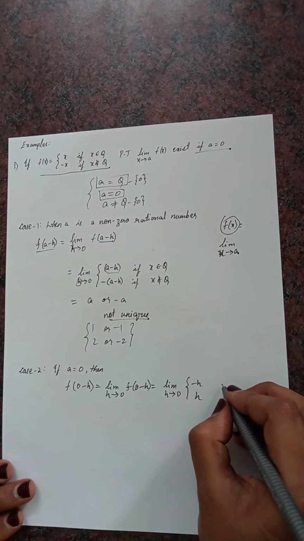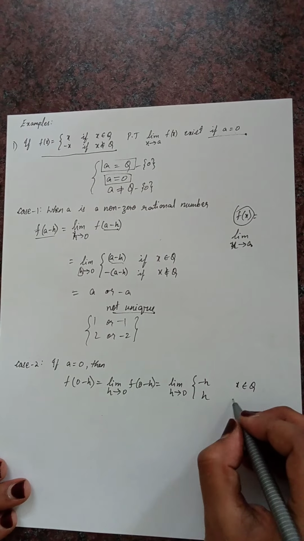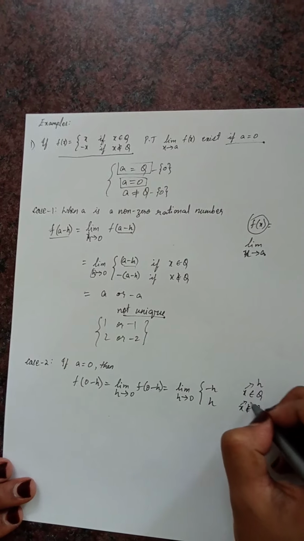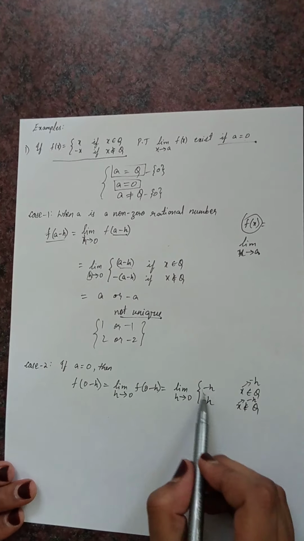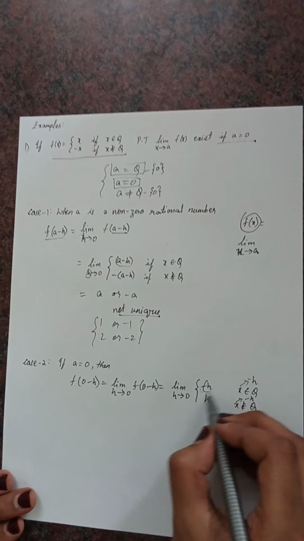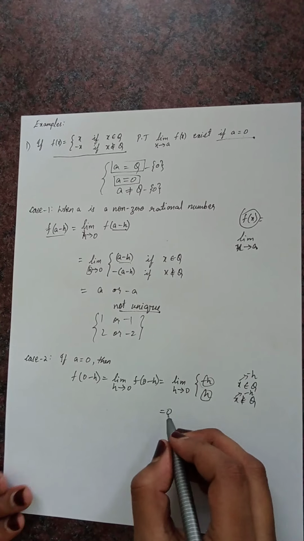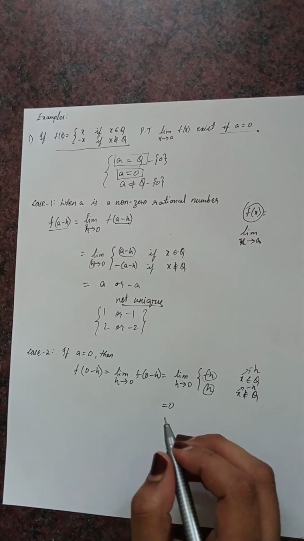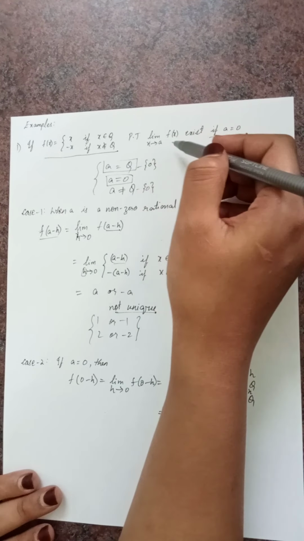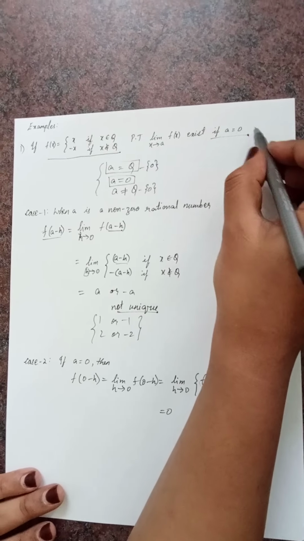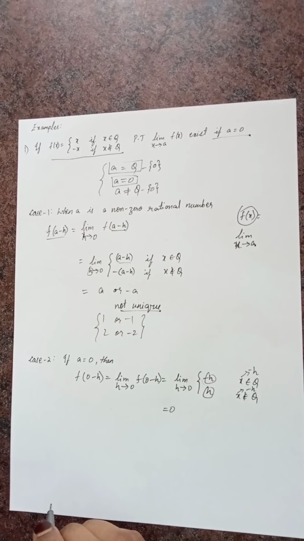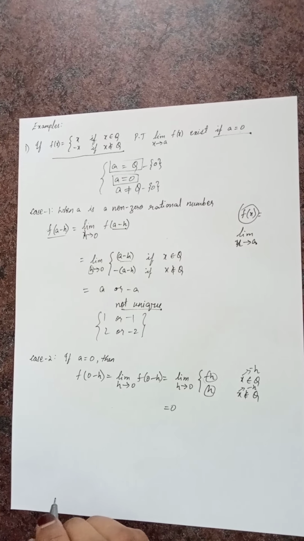If x is rational and x is irrational, or you can directly take this as minus h, because we have got minus h over here. So now obviously if I put the limit, then my h will become 0. So this limit does exist, limit x tends to a of f of x, if and only if a is equal to 0. So now let us see the third case, when a is irrational.